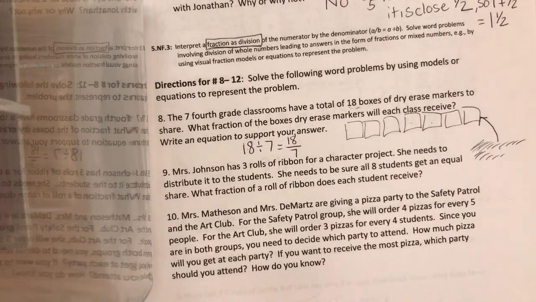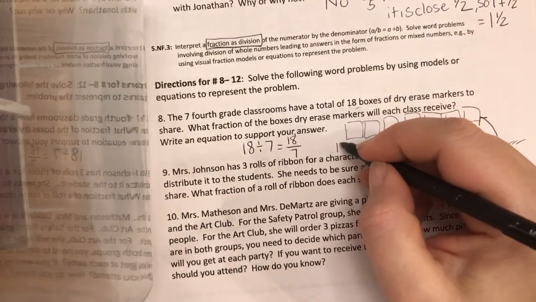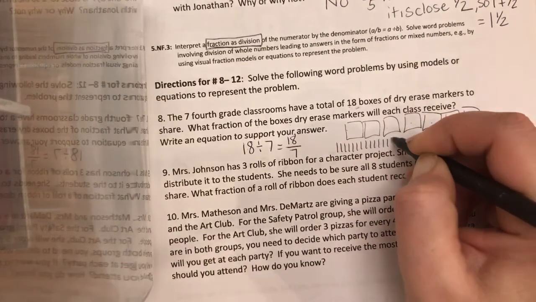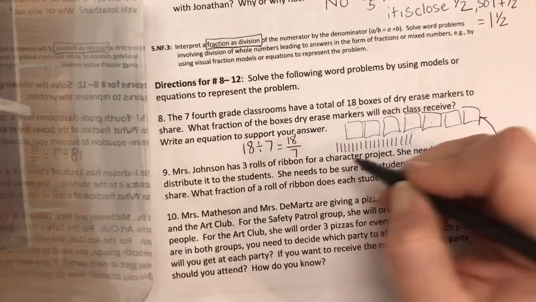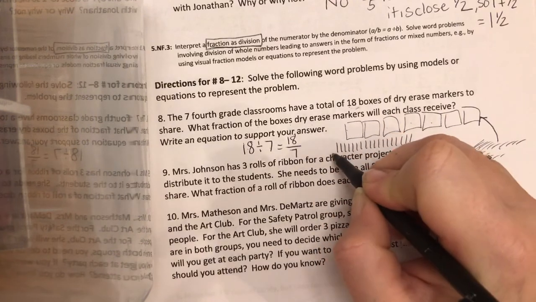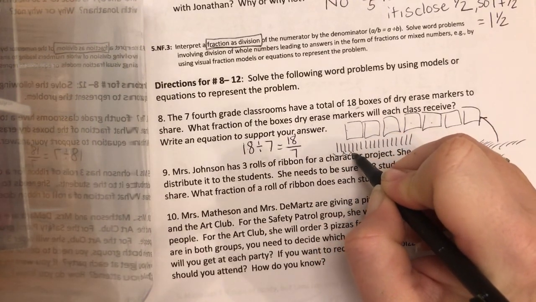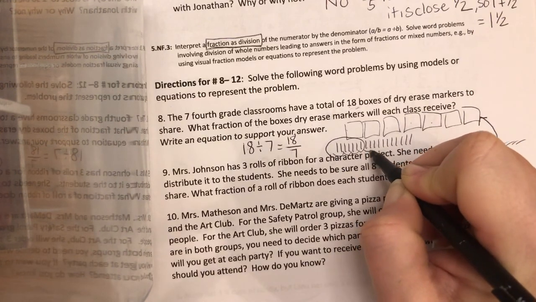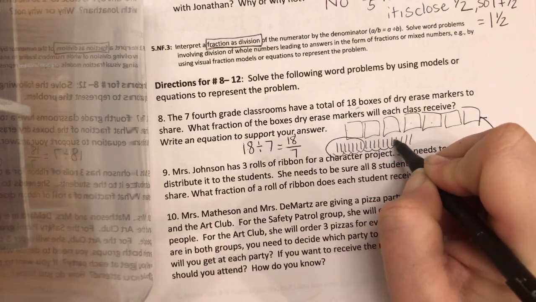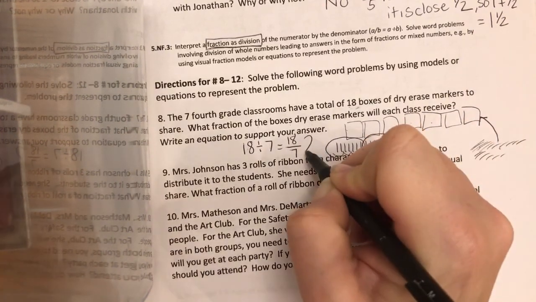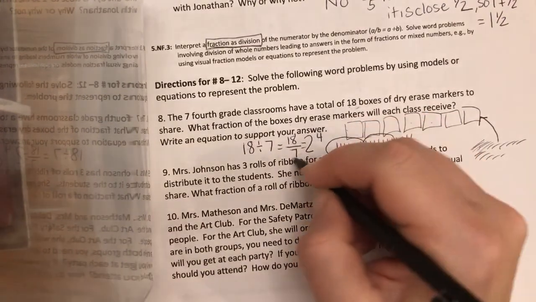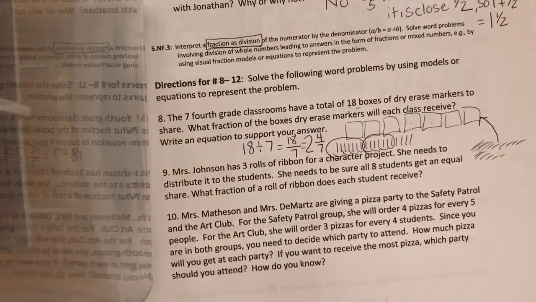But I shouldn't leave it that way. So I'm going to draw 18 sticks. 1, 2, 3, 4, 5, 6, 7, 8, 9, 10, 11, 12, 13, 14, 15, 16, 17, 18. And I'm going to circle groups of 7 because that's my denominator. So I have 2 whole groups and 1, 2, 3, 4 left over. My denominator stays the same.